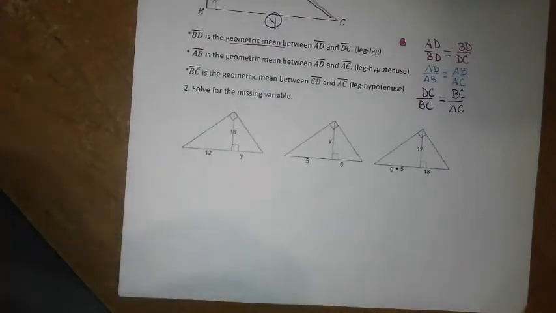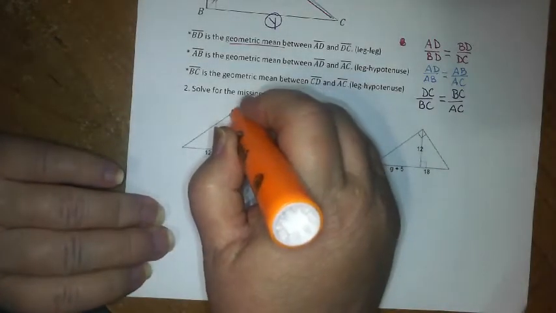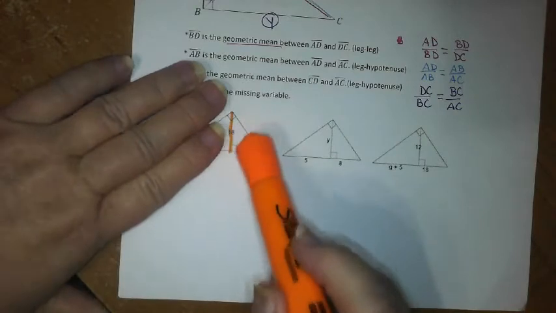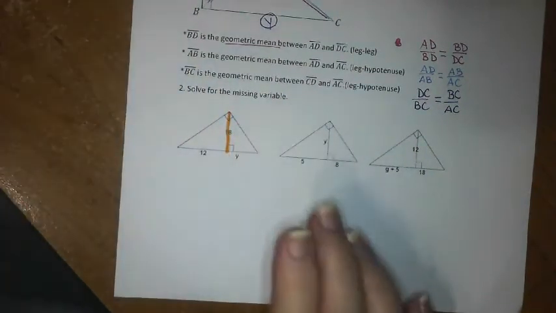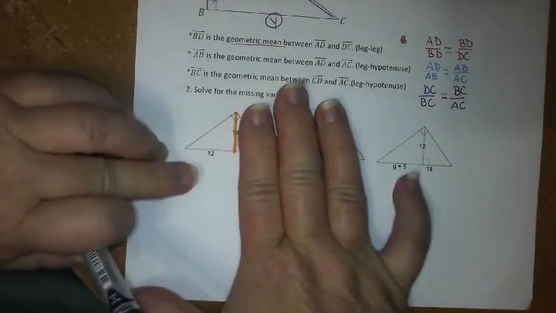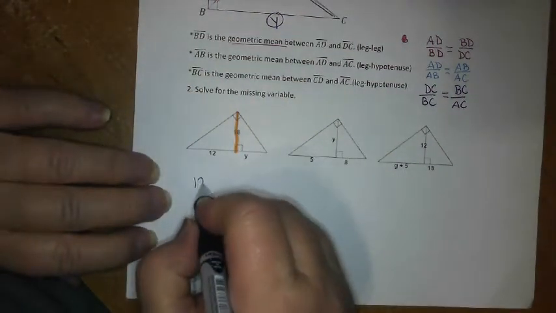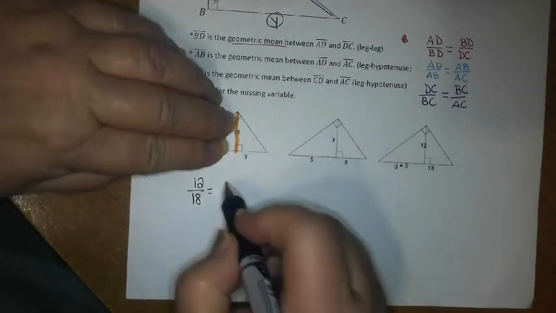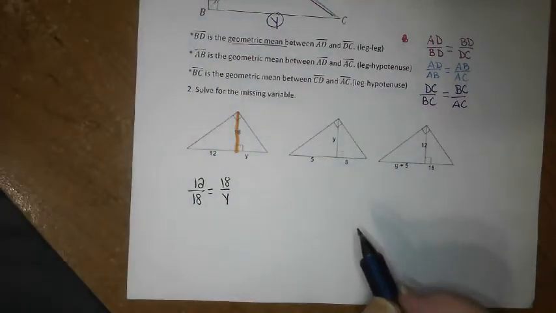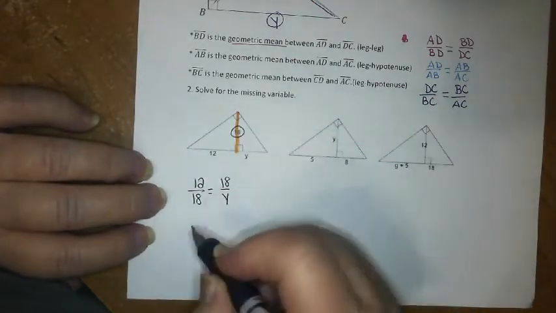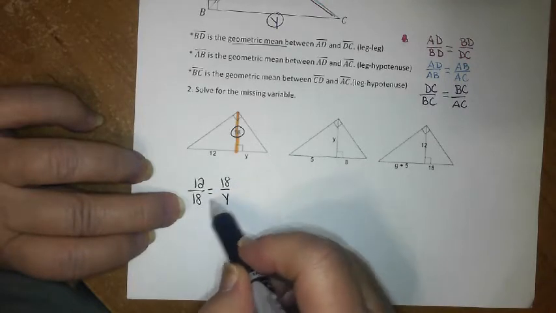So in the first example, if you look, you'll notice that 18 is in the double agent position. It's a leg in this triangle, and then it's a leg in this triangle. So we're going to use our leg rule. Let's take this triangle on the left, and we'll do leg over leg, 12 over 18. And then we'll take the triangle on this side, and we'll do leg over leg, 18 over y. How did I know to do 18 over y instead of y over 18? Well, 18 was the double agent. He's a leg in both triangles, but he's a different leg. So once on the bottom, once on the top.